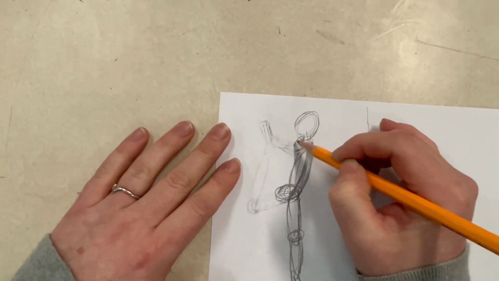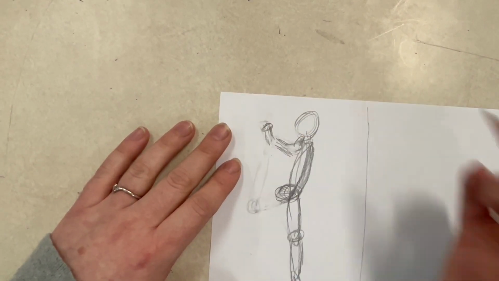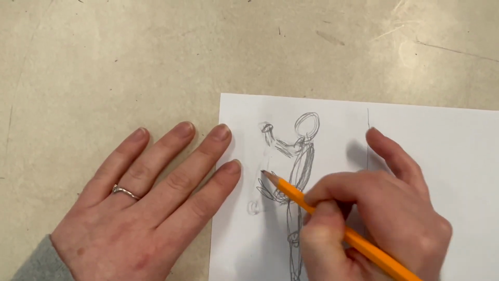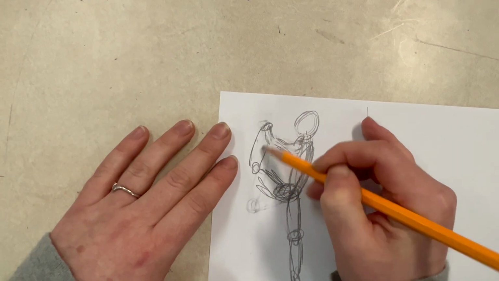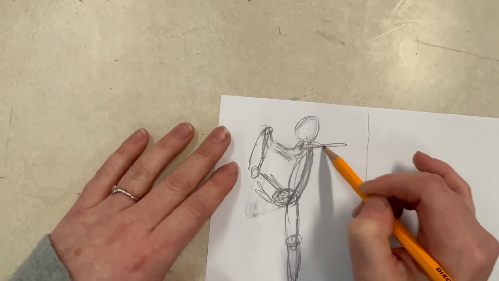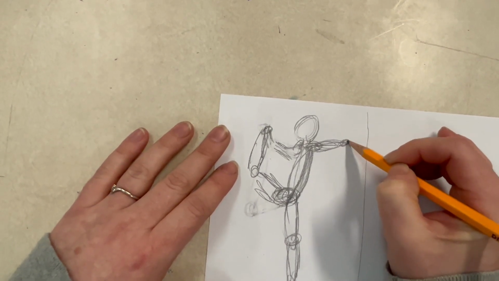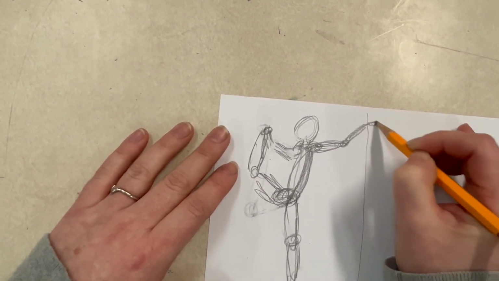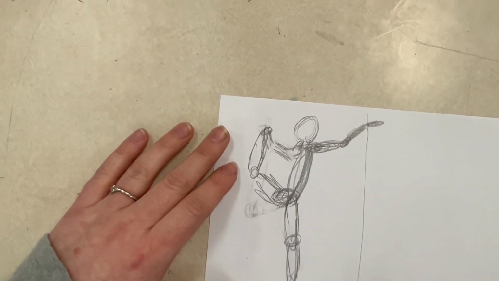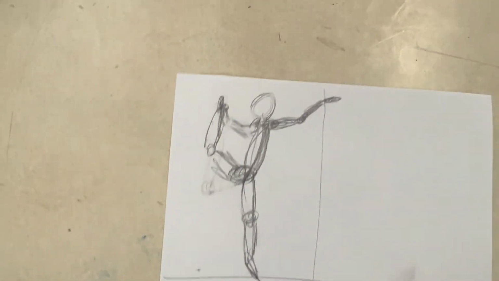So this might be a little bit tricky because I want to show this person holding their leg. So maybe your leg will go up like this, and then your calf will go here. And then you have your arm. So shoulder, and then top part of your arm, bottom part of your arm, hand. So you're just showing movement within your picture. That's one example.